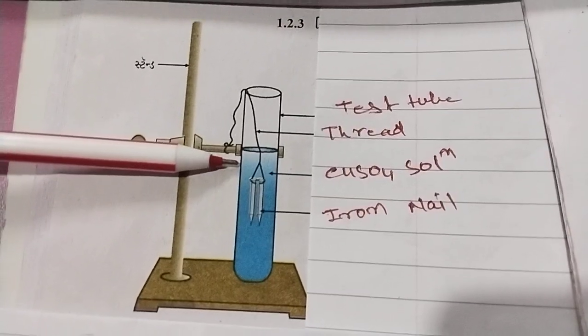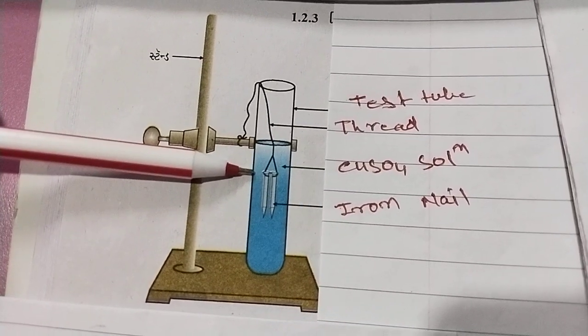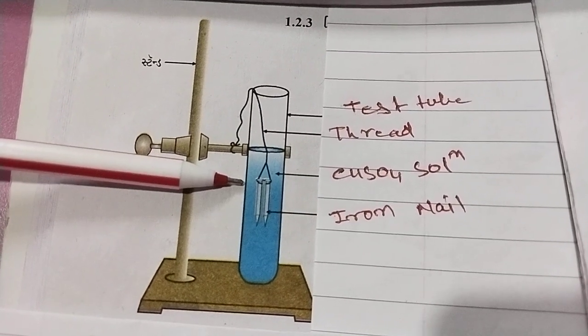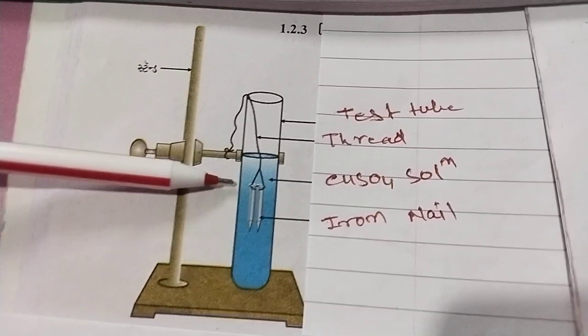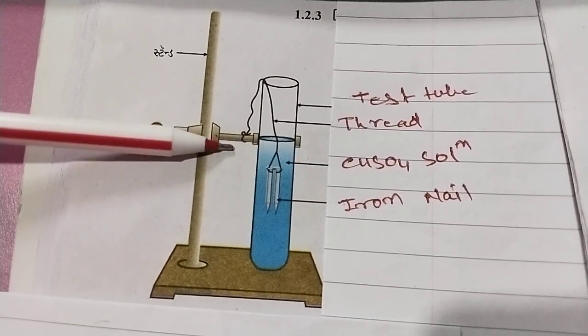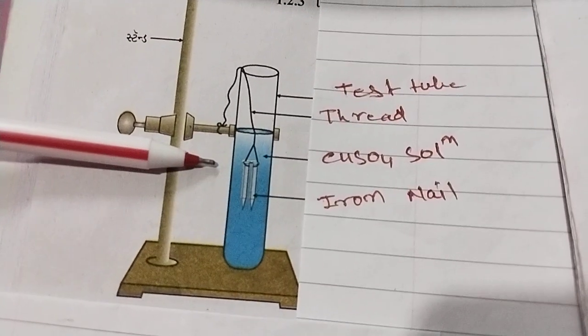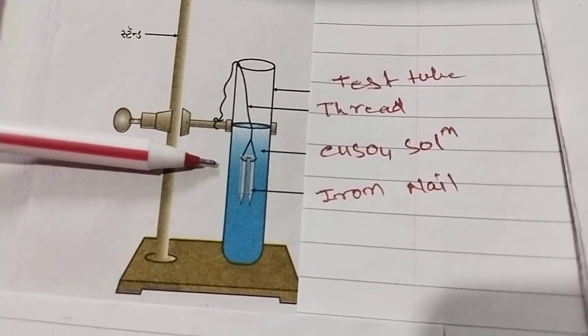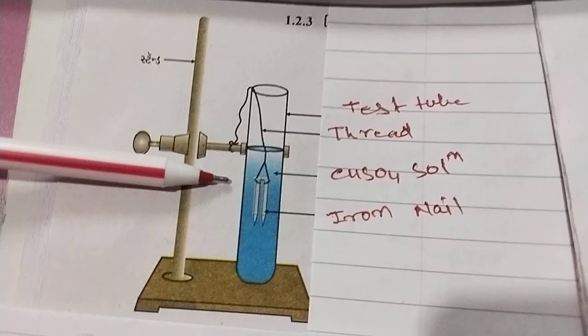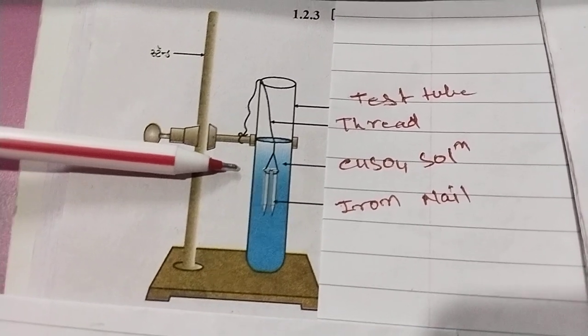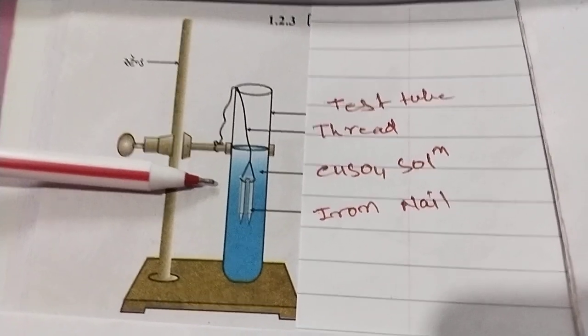Understood, dear student? We have to take 2 test tubes and name them A and B. Test tube B we have to arrange like this, as given in this diagram, and test tube A we keep aside in the test tube stand. In both test tubes we take 10 ml of CuSO4 solution.